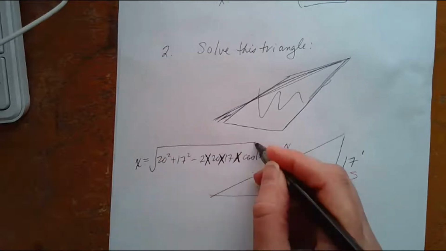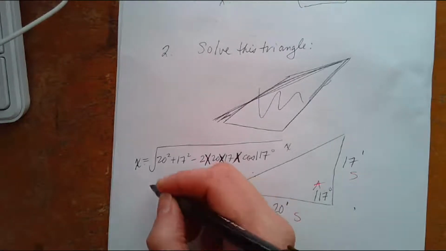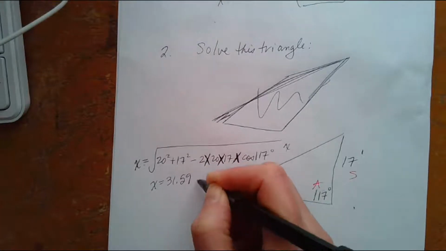So if I square root everything, it should give me, so I've got 20 squared plus 17 squared minus 2 times 20 times 17 times cos 117. And I get x equals 31.59 feet.